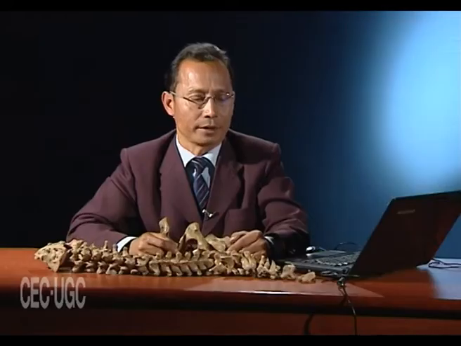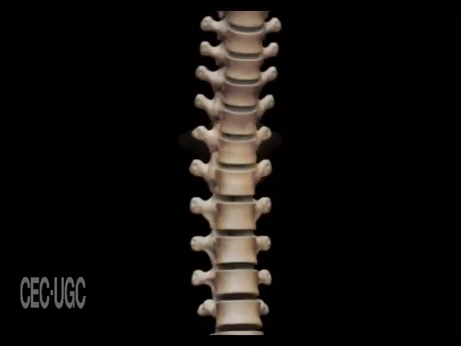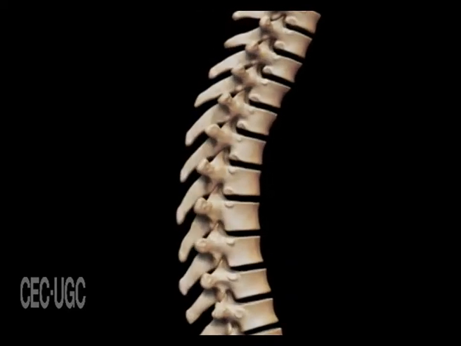This is one major change which we have noticed on the vertebral column of man due to assumption of erect posture. Another change is that the back side of the vertebra possesses a spine. This is a spine, this is another spine, these are all spines. These spines are comparatively very much reduced in length as compared to those of apes and monkeys.